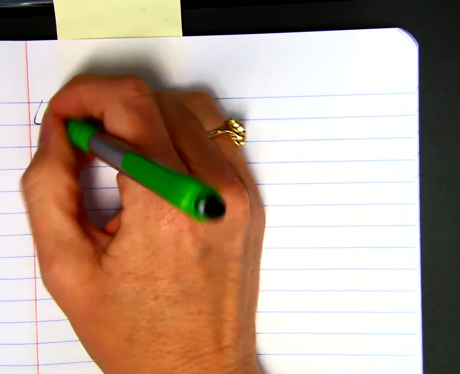Lesson 34, Graphing Linear Equations, Part 2.